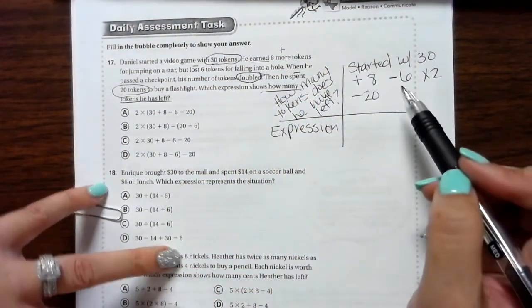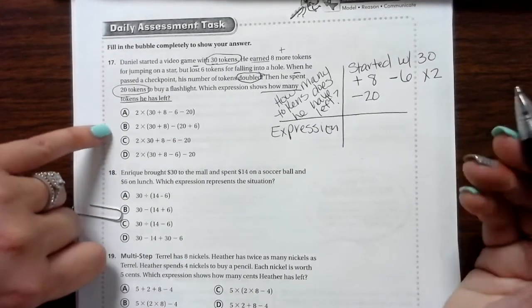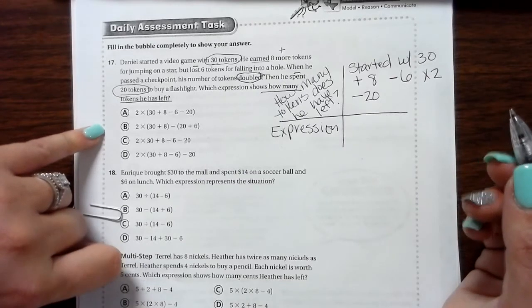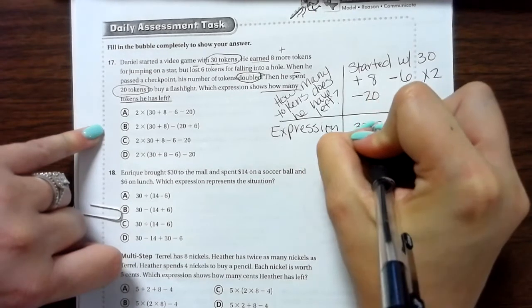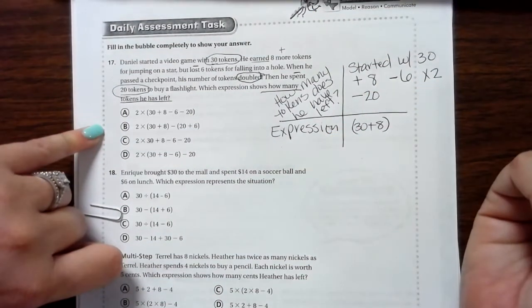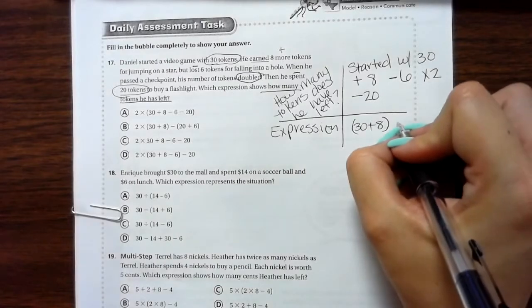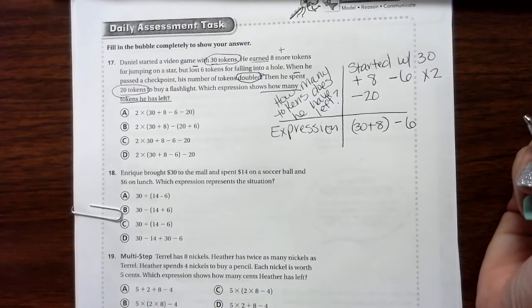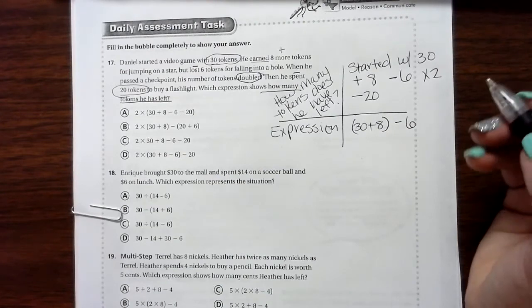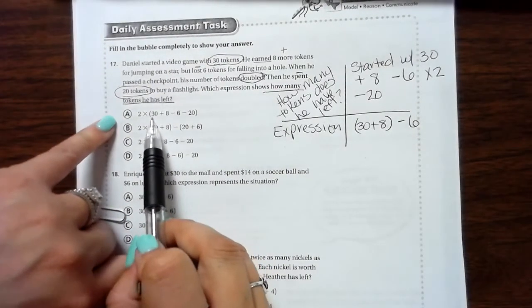So here, I know that it went in order, right? I started with 30, and I did what? I added 8. So I have 30 plus 8. That's what happened first, okay? Then, what did I do? Well, I took that answer, and I'm going to subtract 6, okay? So what can I do there? All right. What does this one show me?